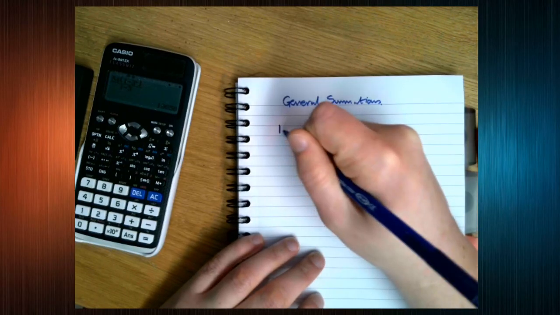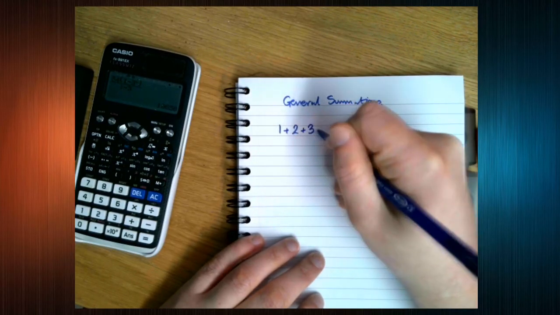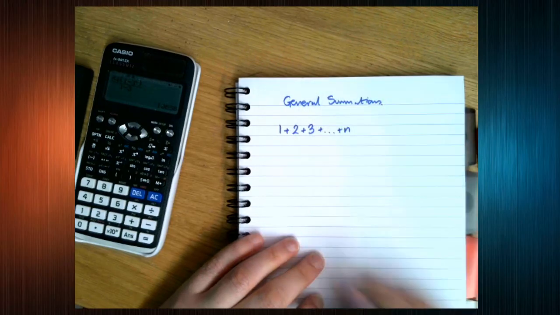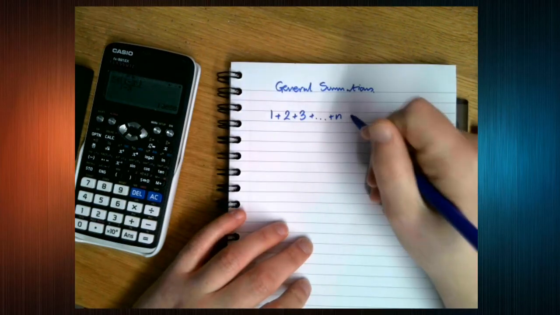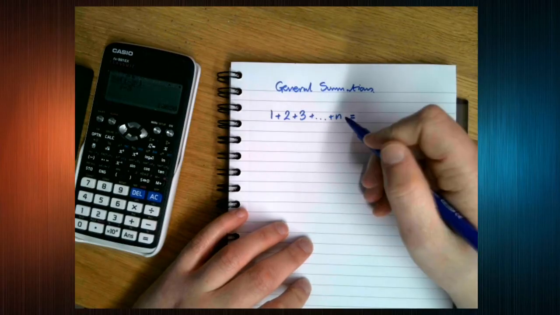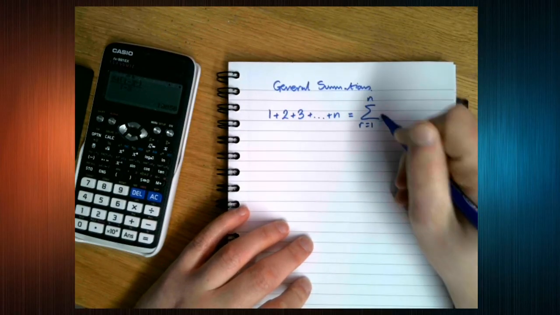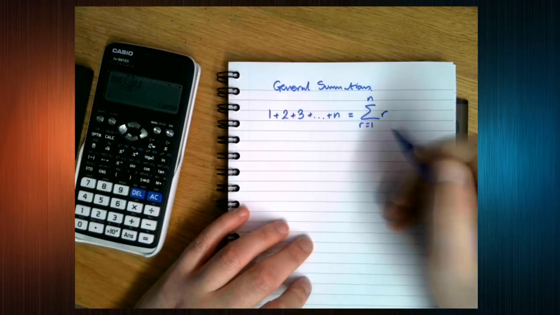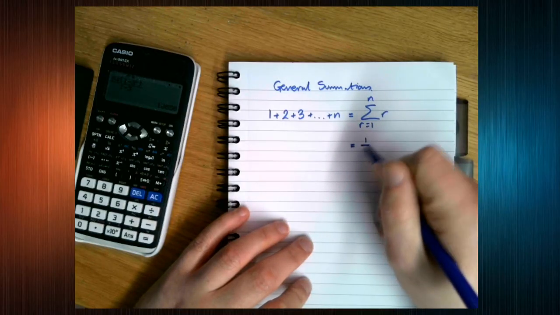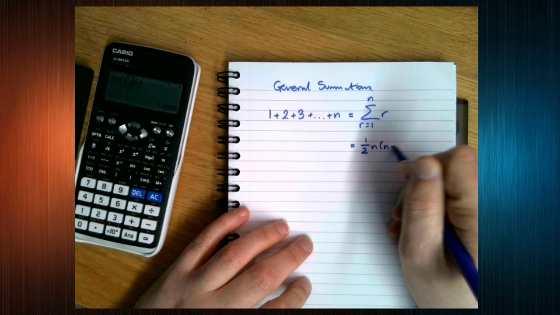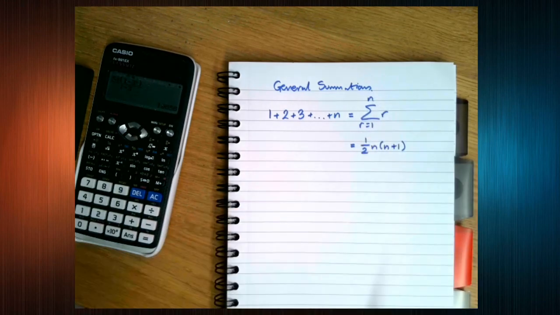So, if we add all these numbers together, we've seen this sort of result already. This is the sum from r equals 1 to n of r. And that is the general formula for this summation.